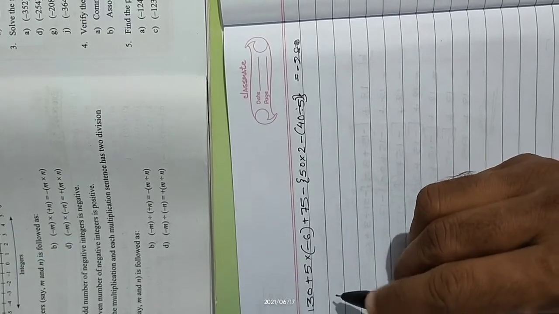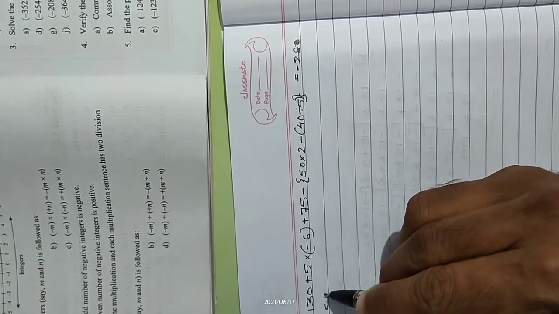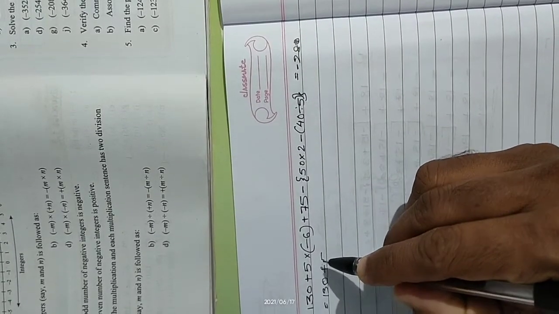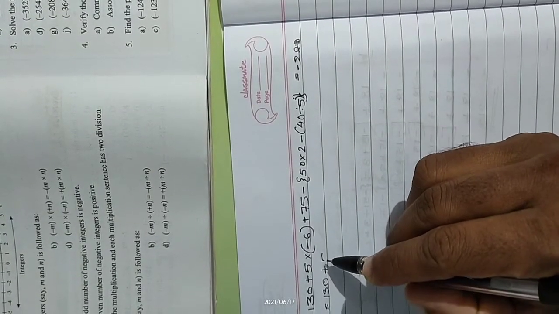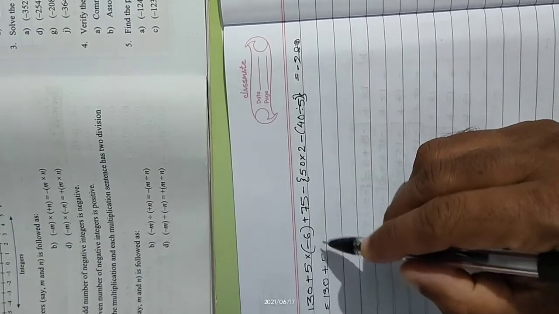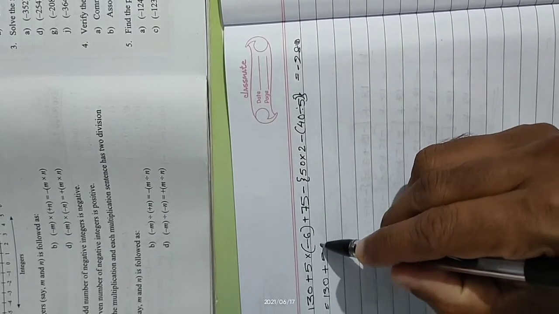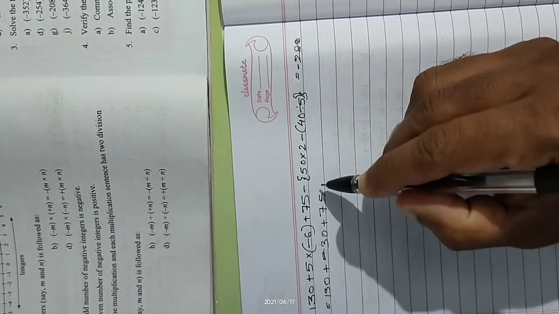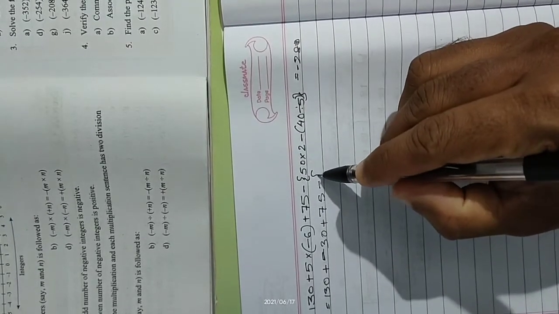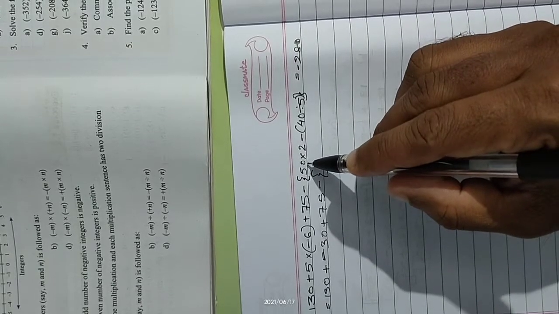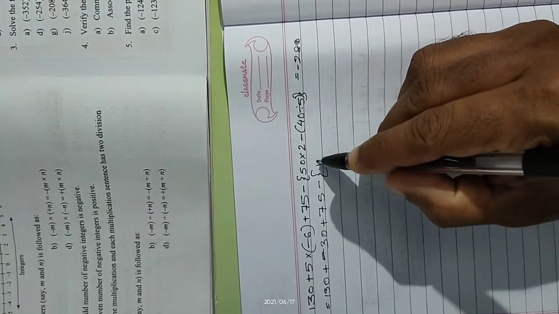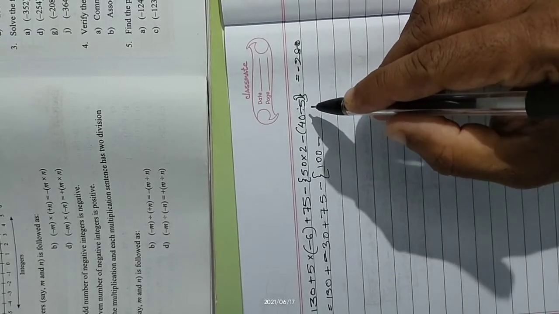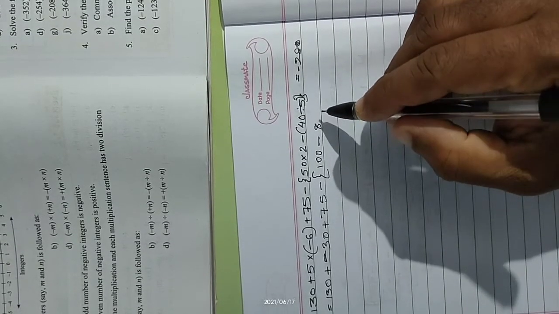First, 130 plus 5 into negative 6, that we can solve separately. Negative 30, plus 75 minus curly bracket, 50 into 2 is equal to 100, minus 40 divided by 5 is equal to 8.